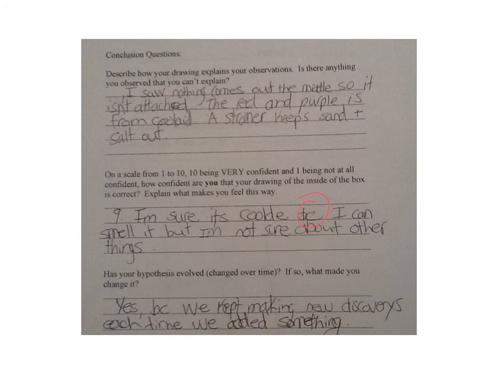Same thing with the bottom. I asked the student if their hypothesis changed over time, and if so, what made him change it, or her, as the case may be. And the student said yes, again, texting the word because. Yes, the hypothesis changed because we kept making new discoveries each time we added something. Well, I sort of knew that. That's obvious. That's why your hypothesis changes. The question is, what were these new discoveries?